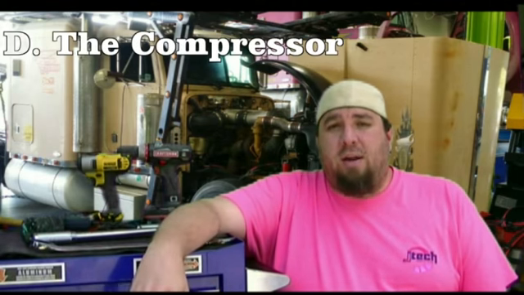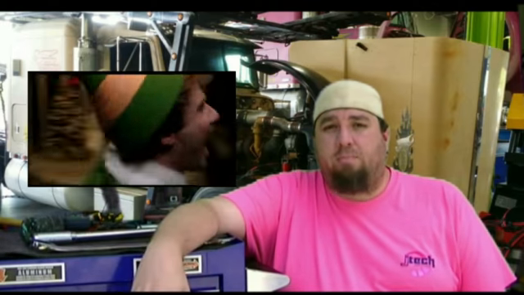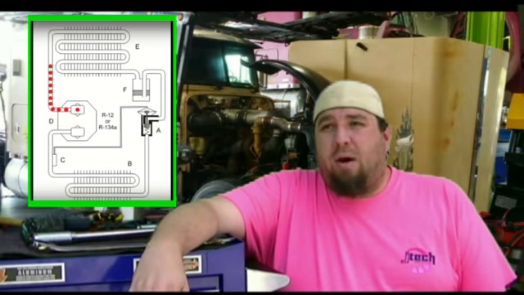So getting into the first part, we're going to be talking about the major components. So the first component we're going to start with is the compressor. Now the compressor is responsible for the flow of the refrigerant vapor throughout the system. This flow is usually coming out of the compressor at approximately 220 psi. So that brings it to about 170 degrees boiling point approximate.